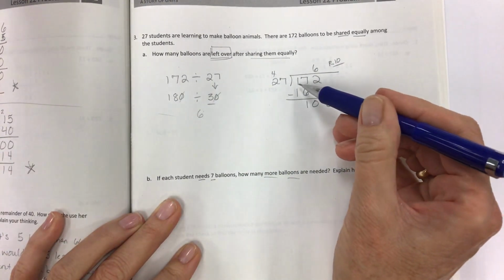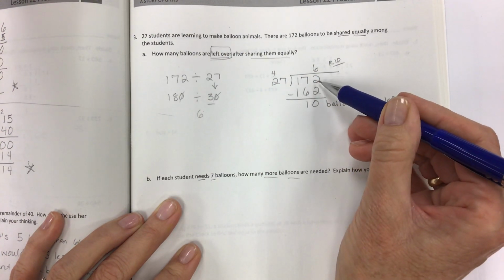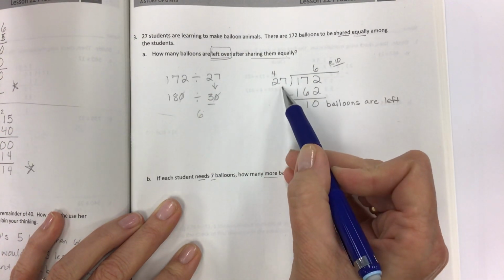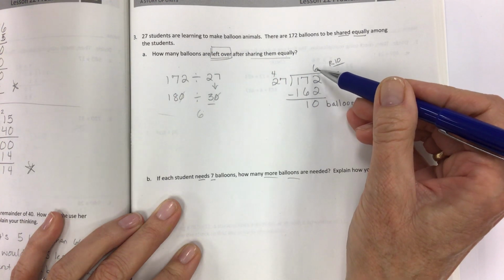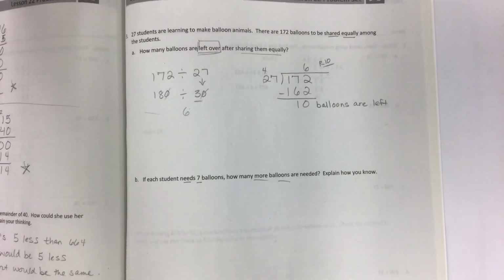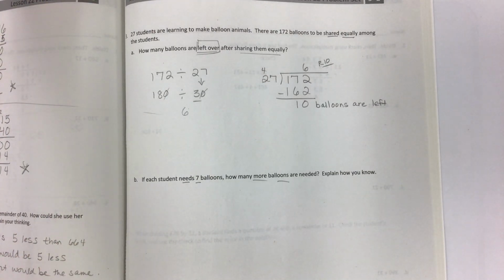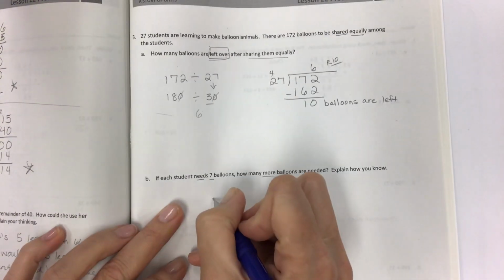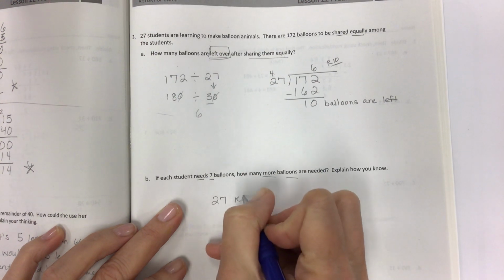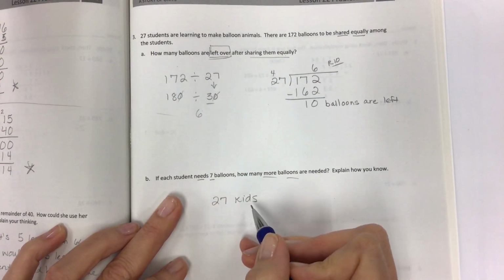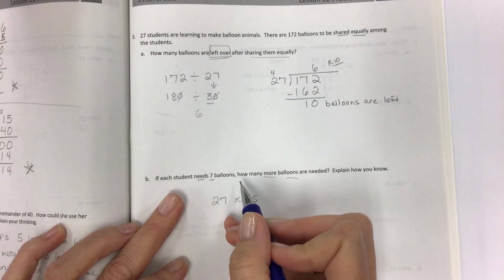If I have 172 to start, and I divide it by 27, and each kid's going to get 6, what do I need to find out? I already have the information I need. I have 27 kids. There aren't any more kids. I just need more balloons.